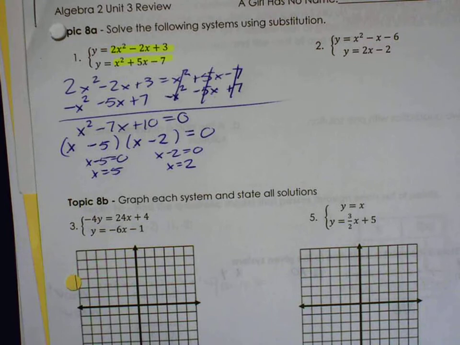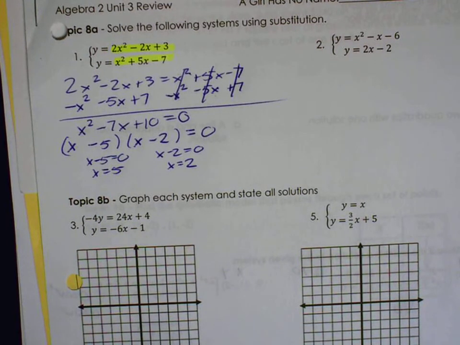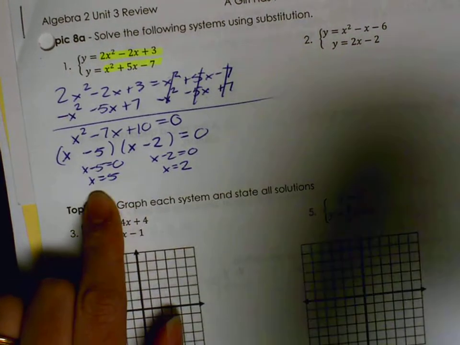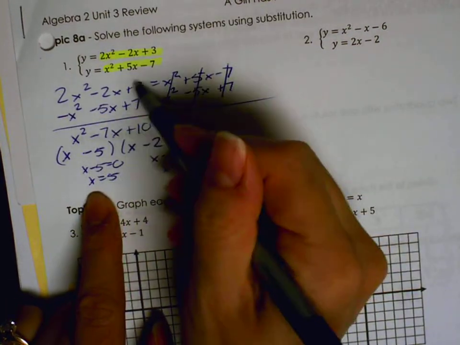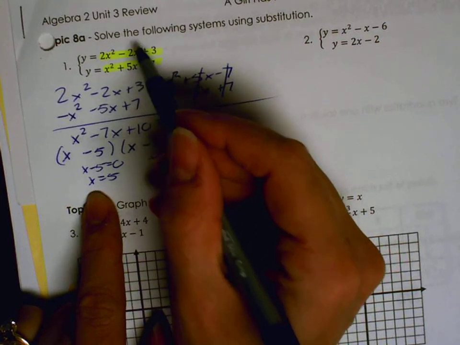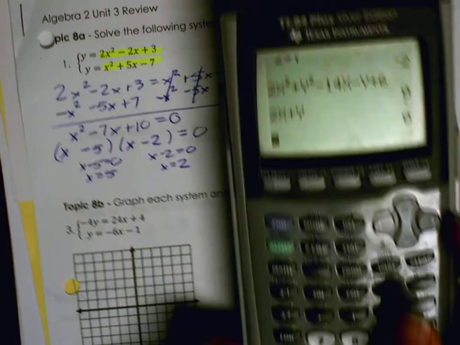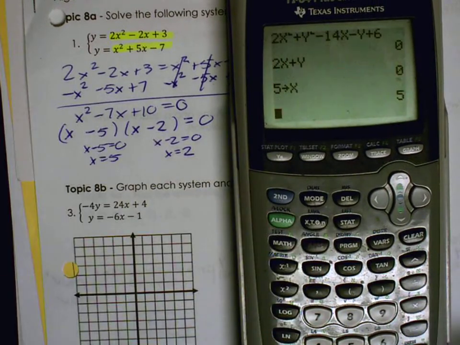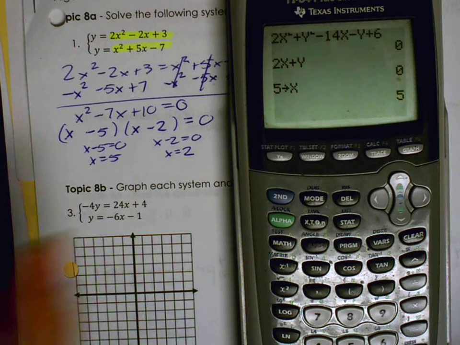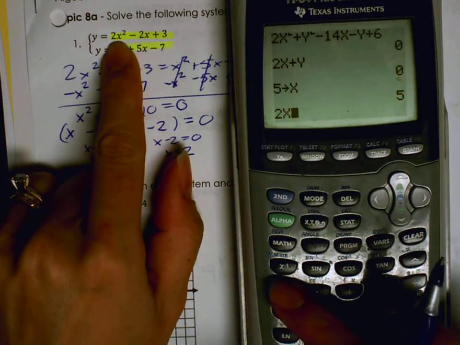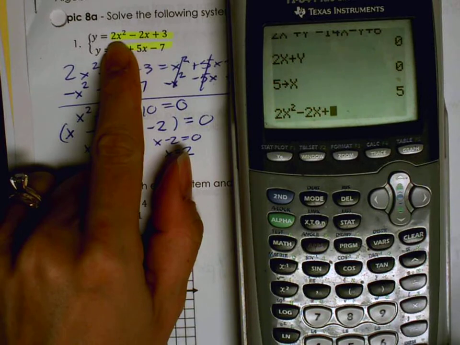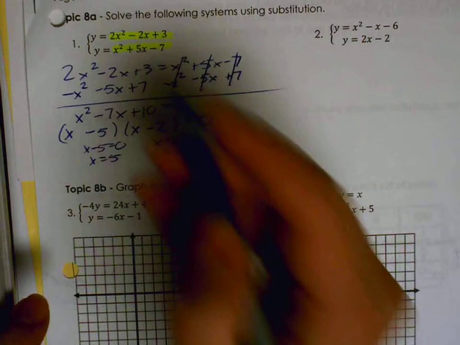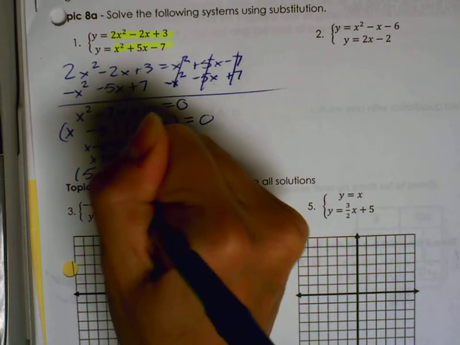And of course, when we solve a system, we want them to be an xy coordinate. So we have the x's, we need the y's. So I'm going to have to plug these x's back in to find what the y values are. And I'm going to do that using the STO button. So I'm going to do 5 STO x, that stores the value of 5 for x. And then I can just type this in, 2x squared minus 2x plus 3. That tells me my y value is 43. So my point here is 5 comma 43.